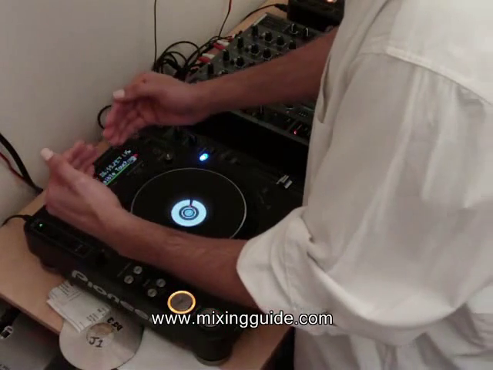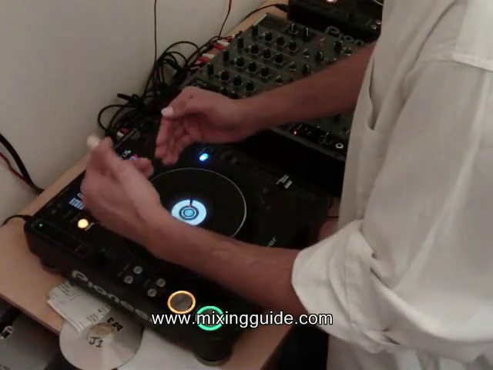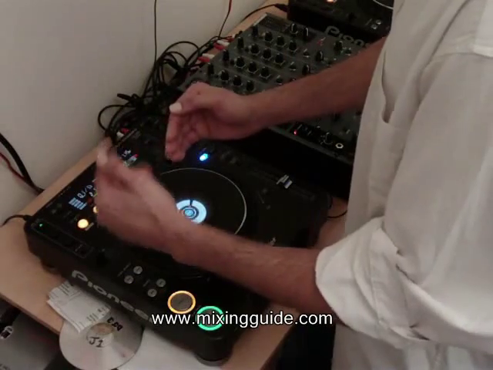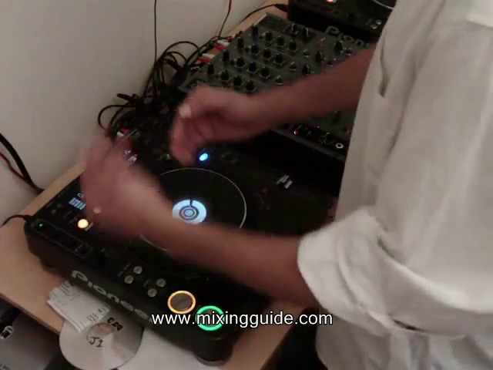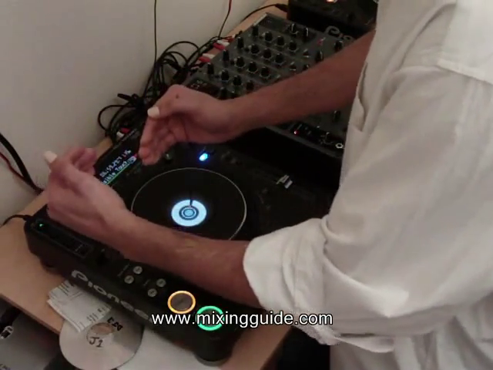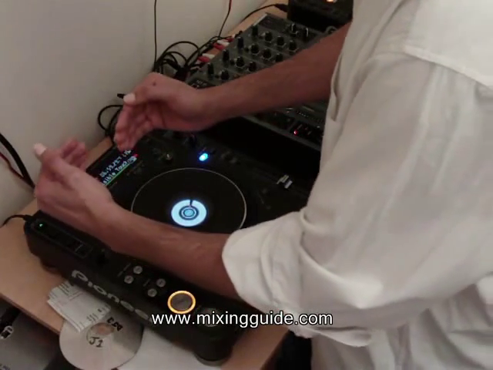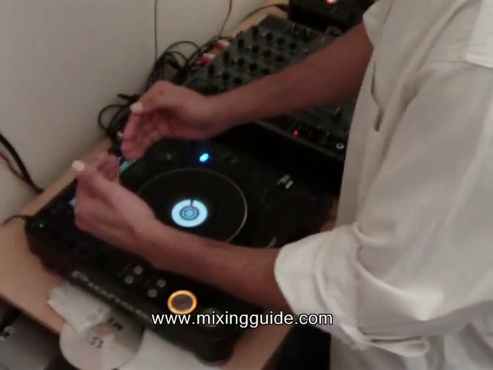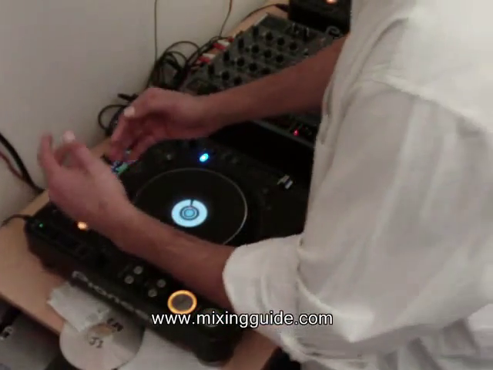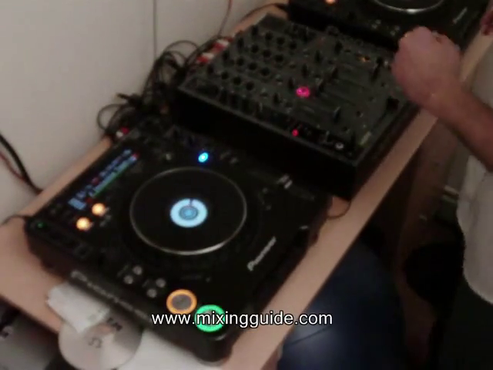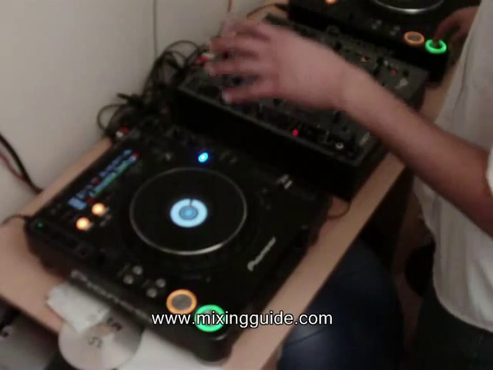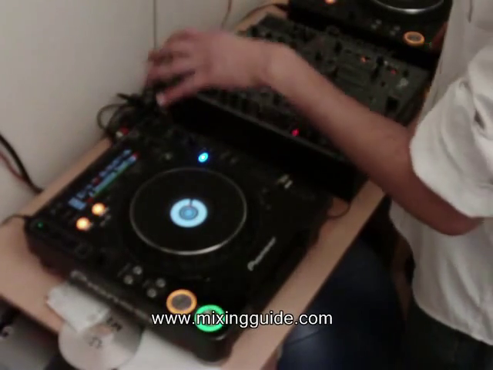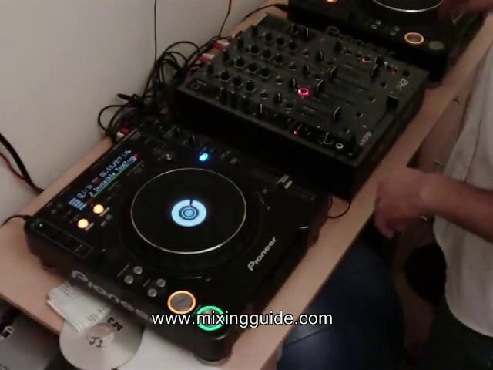And that's what we did last time. BPMs were the same. This time, this track is 5 BPMs faster than the other one. So what happens, if I bring it back with the jog wheel, it's going to slowly accelerate again. I have to keep bringing it back with the jog wheel. Keep bringing it back with the jog wheel. So that's what we're going to practice. Okay? So track 2 is 135, track 1 is 140 BPM. A little bit faster. Let's play track 2.